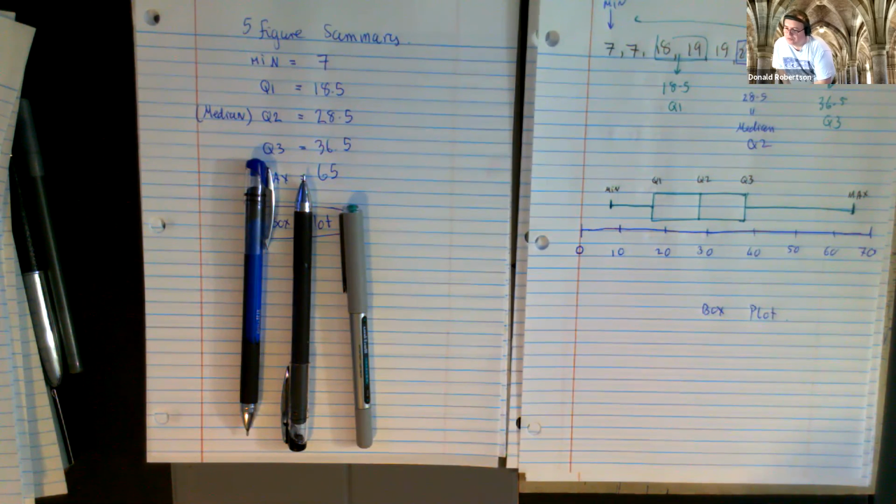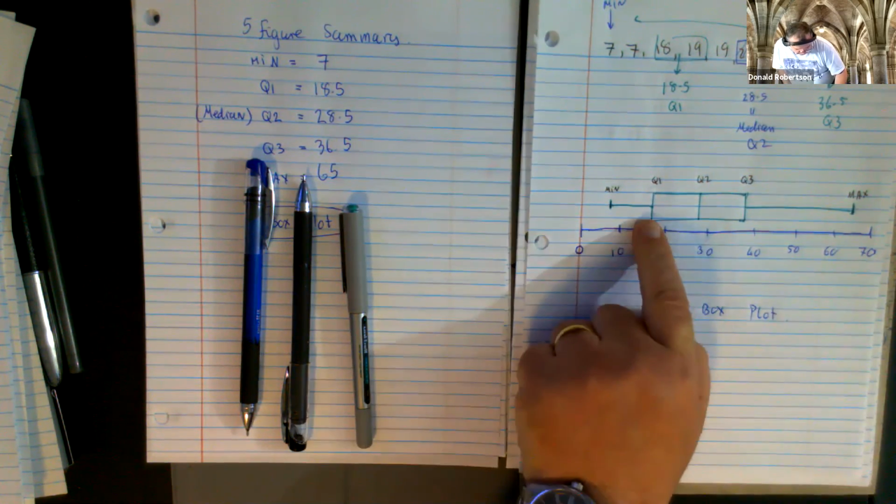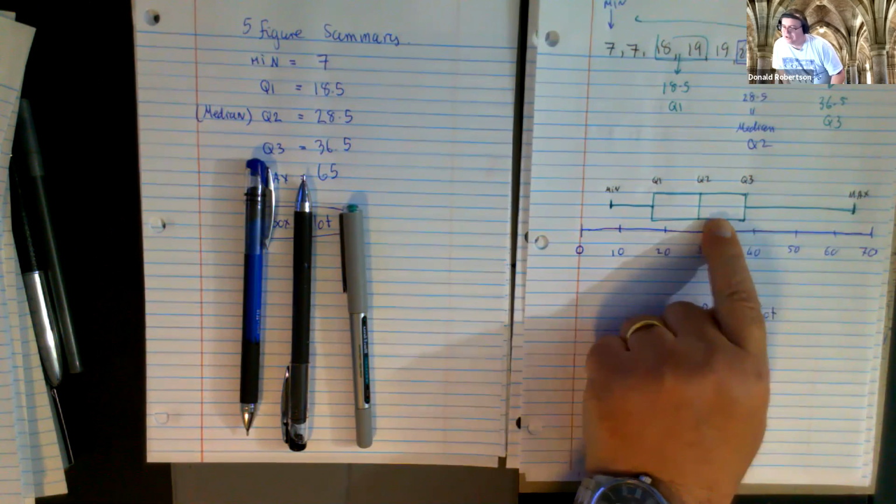First quartile, second quartile, right? That's a quarter of the way along. That's 2 quarters of the way along. That's 3 quarters of the way along.